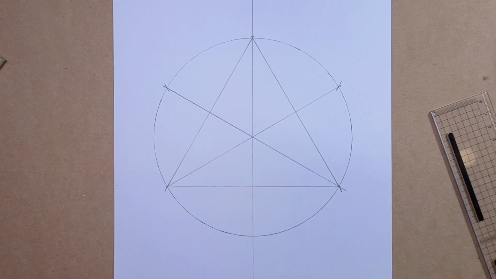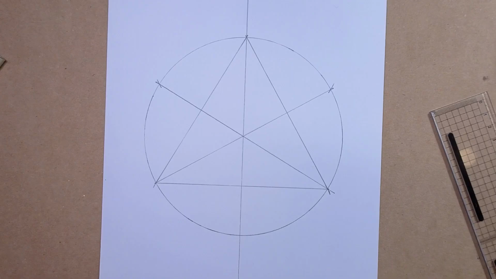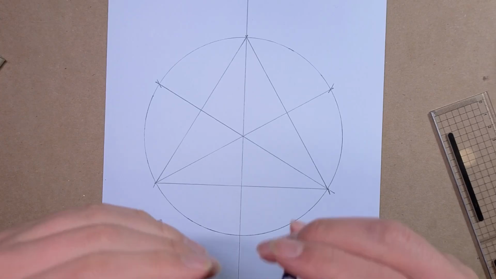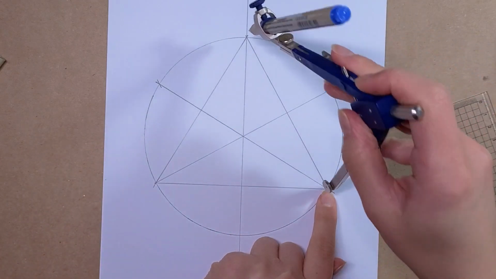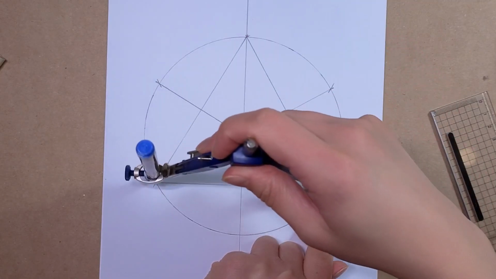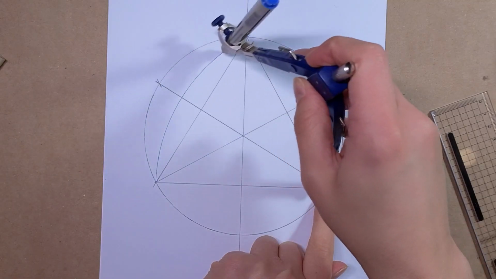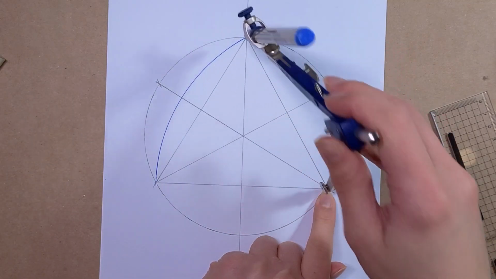And then the next steps are going to be different than the other construction. But the big curved Reuleaux triangle is the same. So the centers are the points of the triangle, and the radius is the full side of the triangle. And so you can draw a triangle like that.